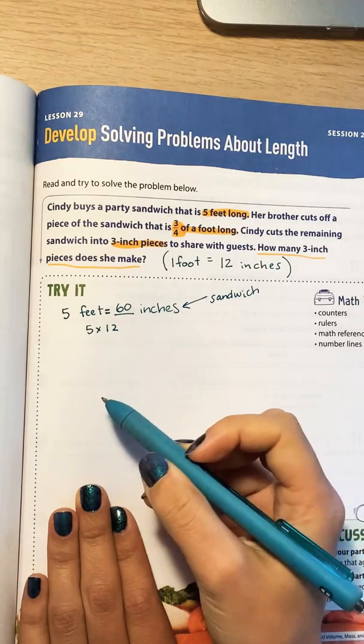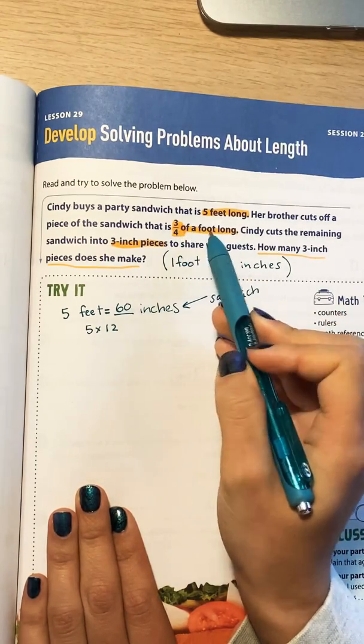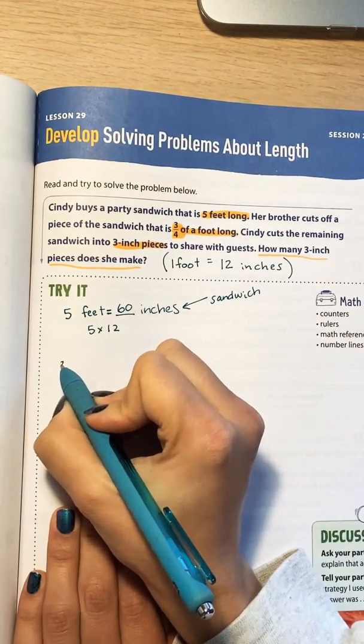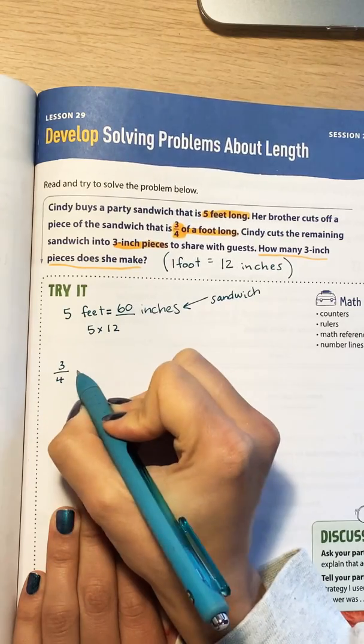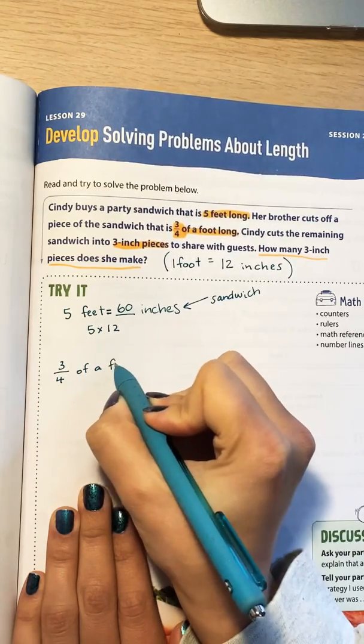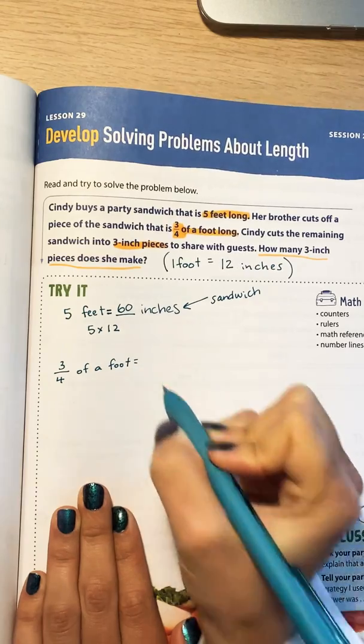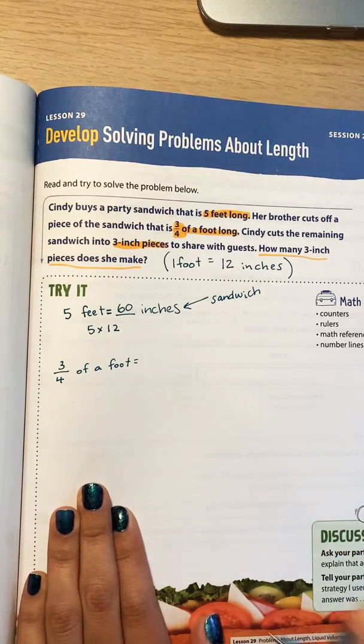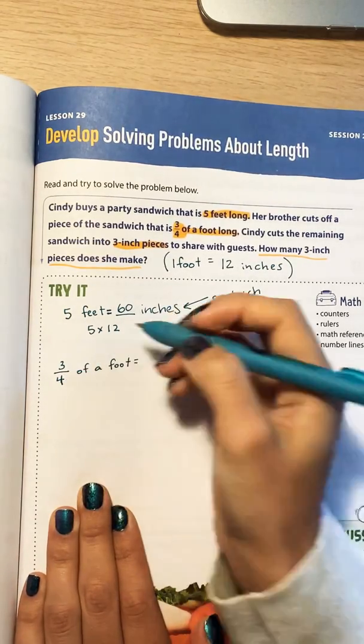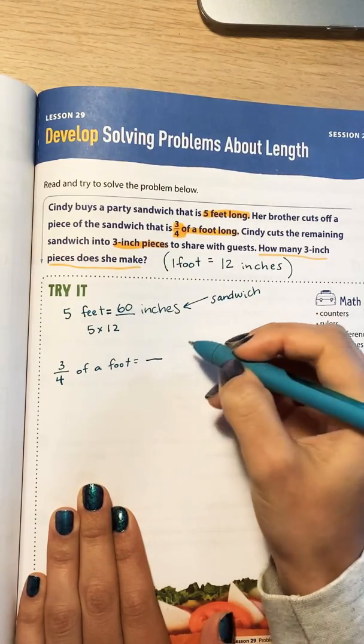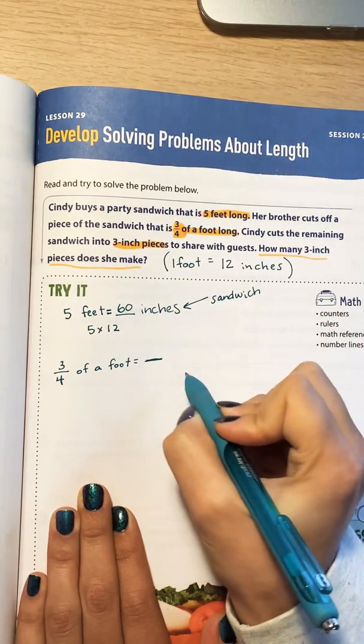But then her brother cuts off a piece that is 3/4 of a foot long. So we have to figure out how much is 3/4 of a foot. Okay, so that's kind of tricky. What we want to do is find an equivalent fraction. So think back a few lessons.